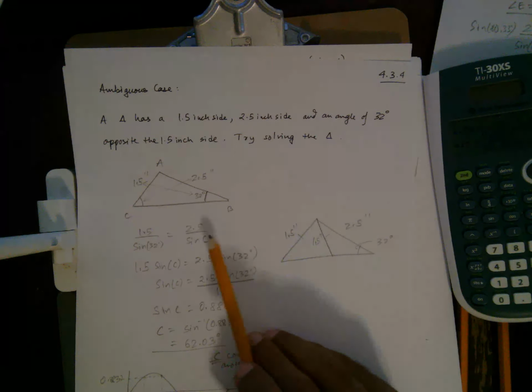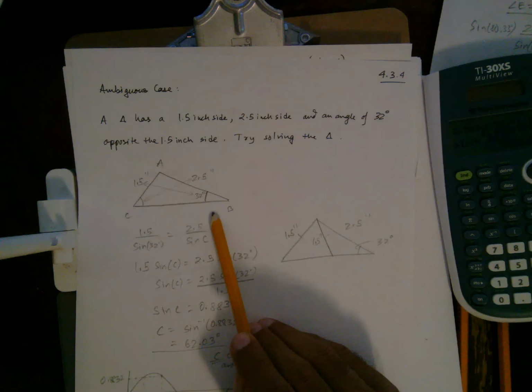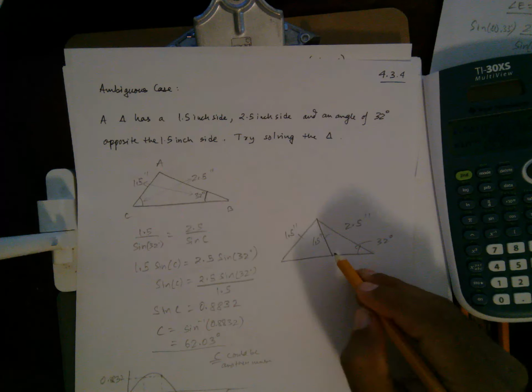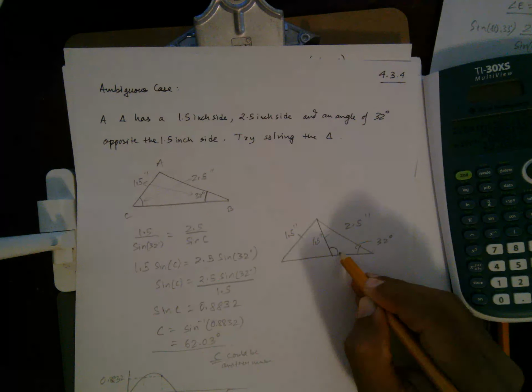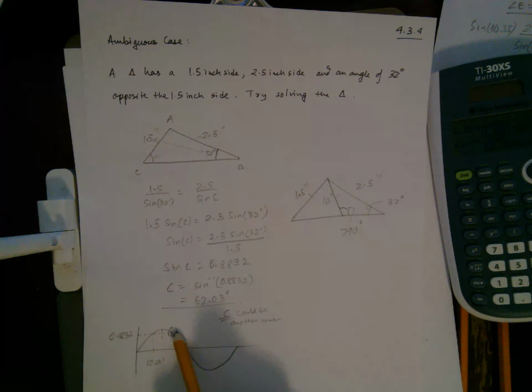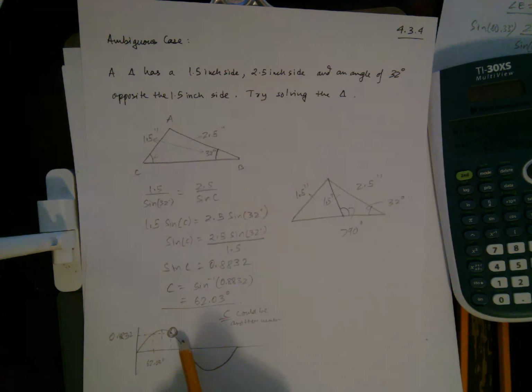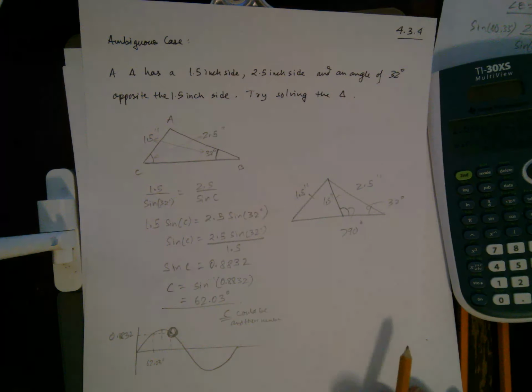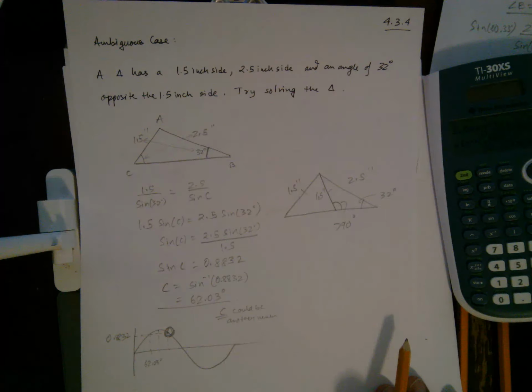This is because I know nothing about the length of the base. In this case, this angle is going to be greater than 90 degrees, which makes sense based on this graph, because I expect this other answer to be more than 90 degrees. So this is called an ambiguous case.